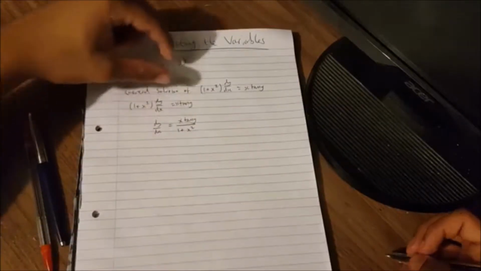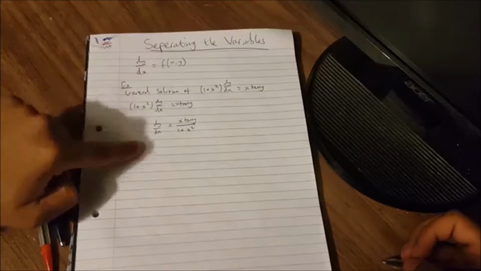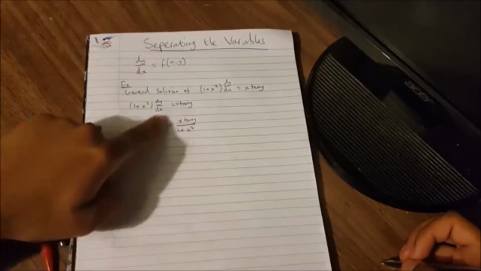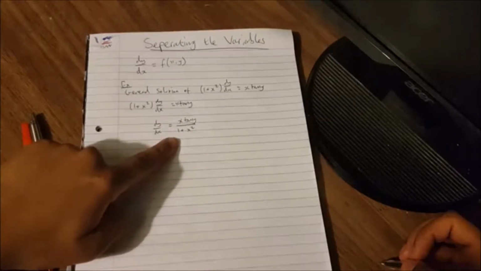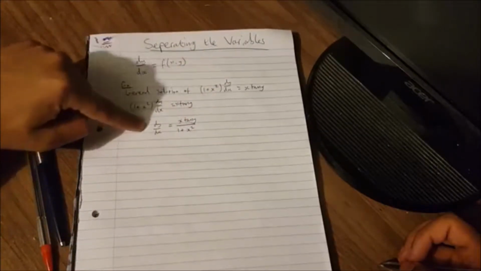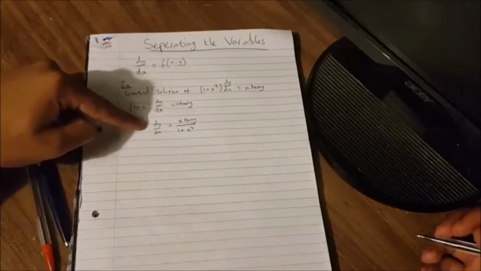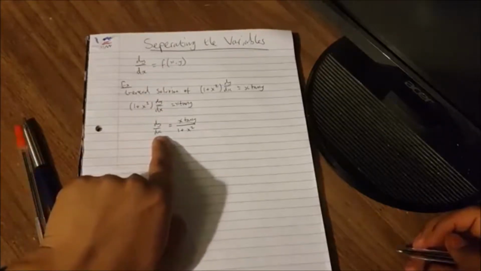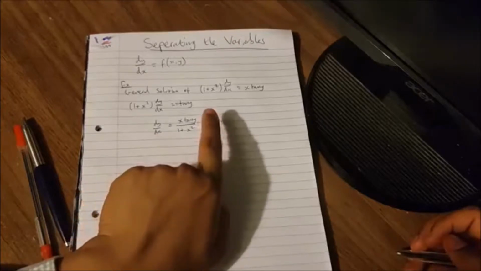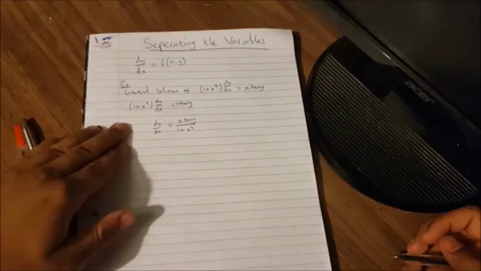Since we've collected 1 plus x squared on this side, we are going to divide by tan y to bring it onto the other side, so it becomes 1 over tan y, which is cot y. And now we're going to times dx onto this side. So you have all your x terms on one side and all your y terms on this side.